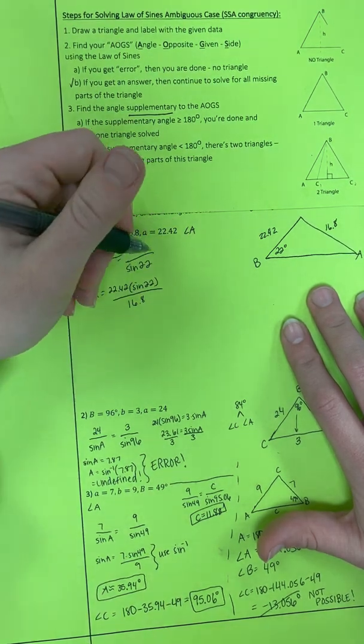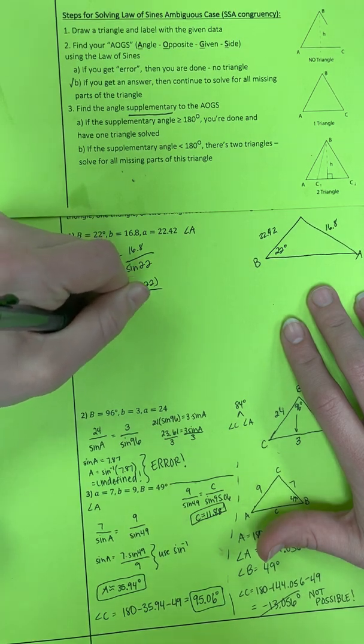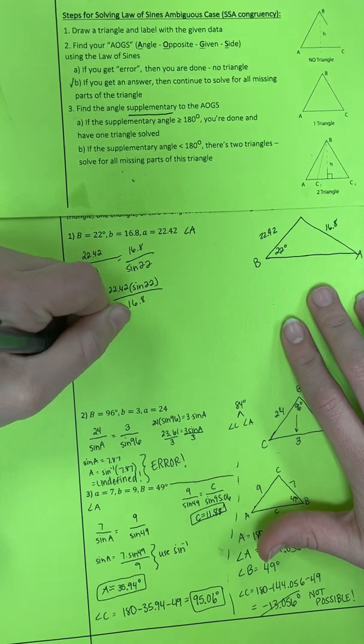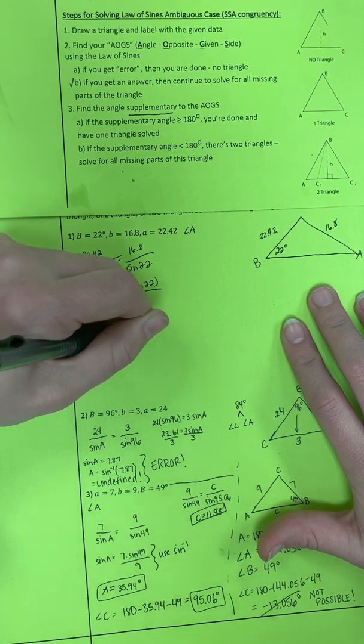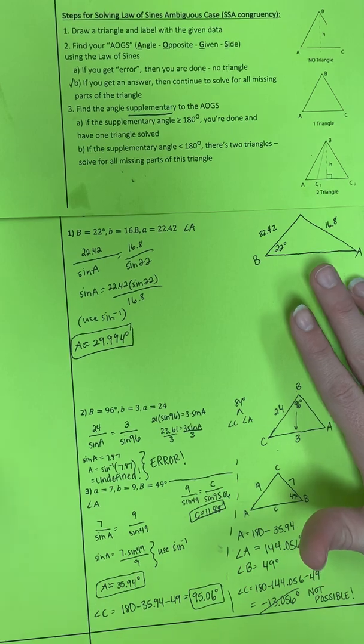Once you use sine inverse, we will find that A is approximately 29.994 degrees. Okay, from there, we can solve the rest of the triangle.